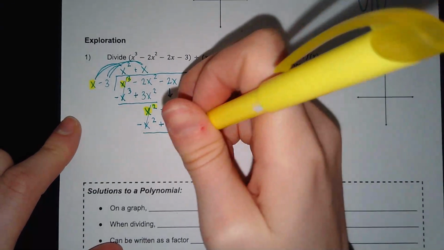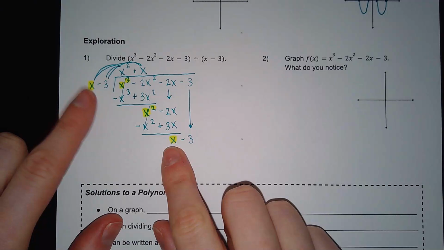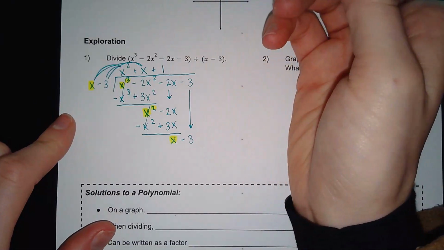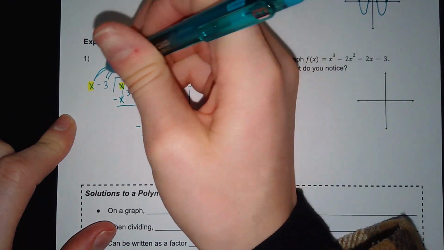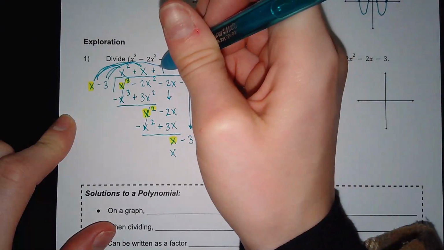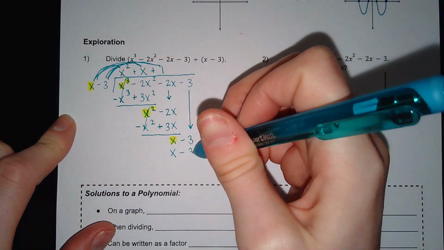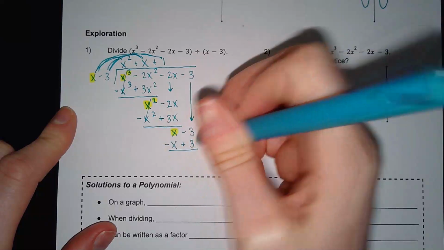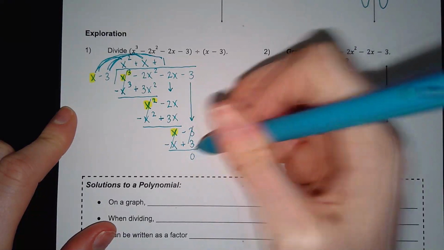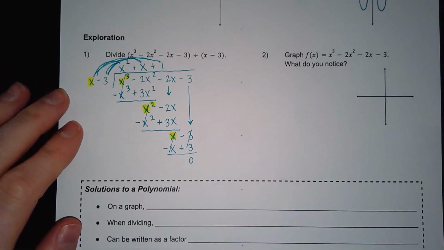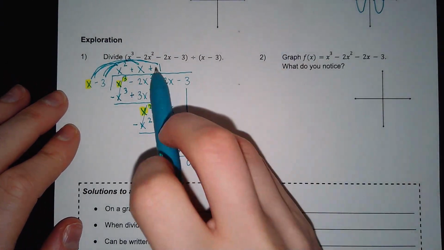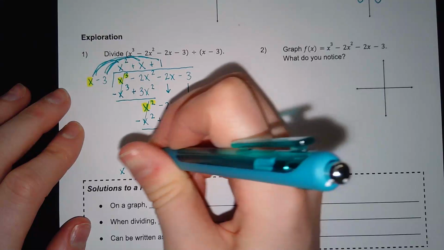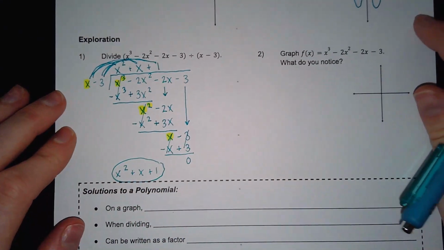We'll do this one more time. What would I need to multiply x by to get x? Well, that would just be 1, so I'll just put a 1 up top. 1 times x is 1x, and 1 times -3 is -3. We're subtracting, so I'll change these signs, and we should notice that these will cancel and we'll be left with 0. What that means is this would be my answer. So we'd have x squared plus x plus 1. We don't have a remainder, so that would be the result of our division.